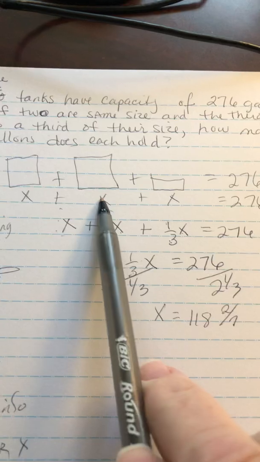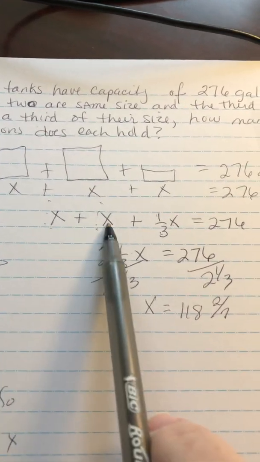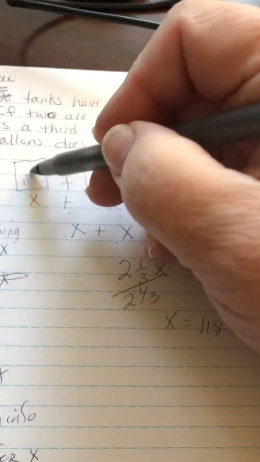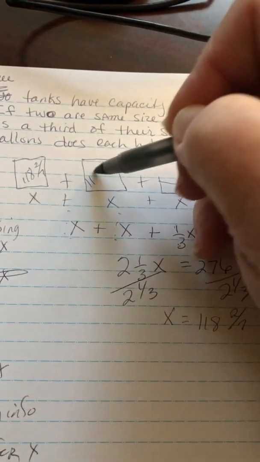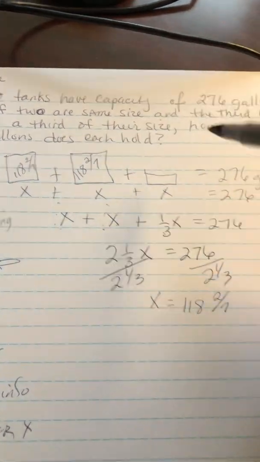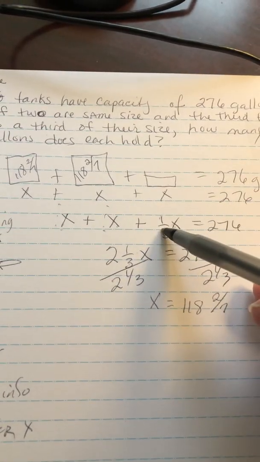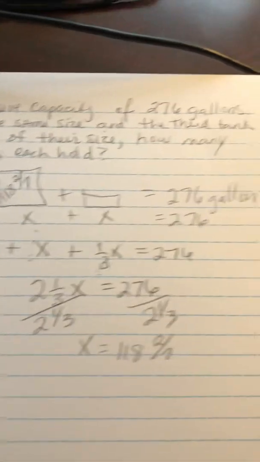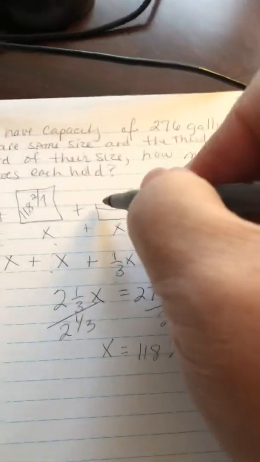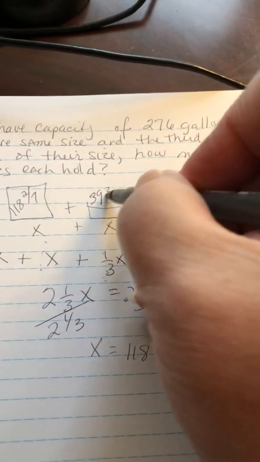Remember, these 2 were just plain X. So each of these is 118 2/7. And then this one is that same value divided by 3, which gives us 39 3/7.